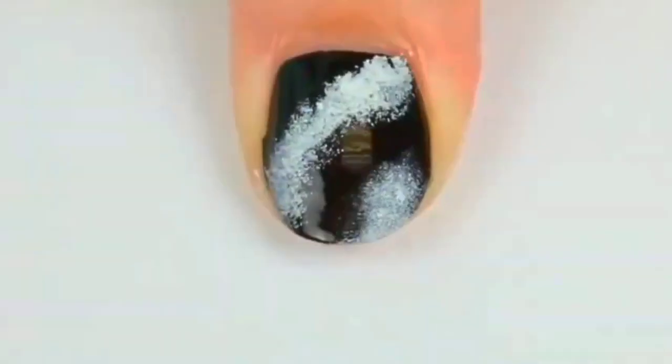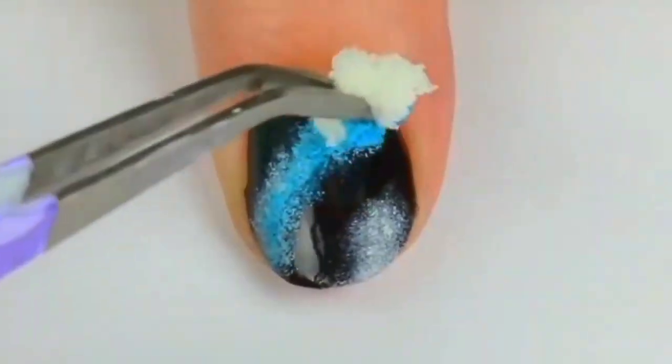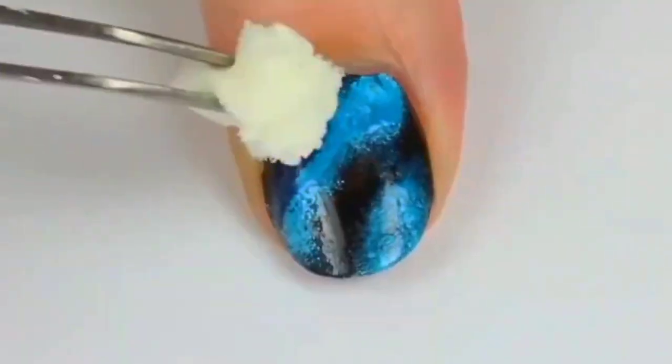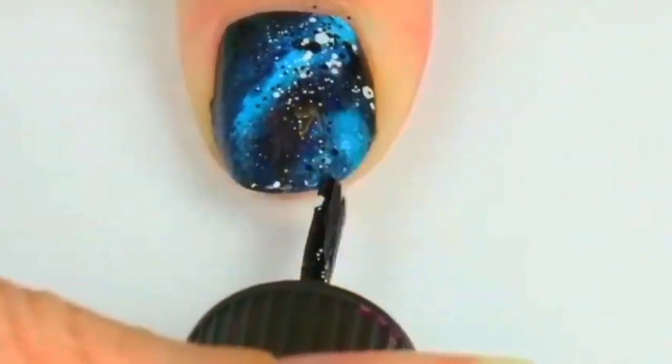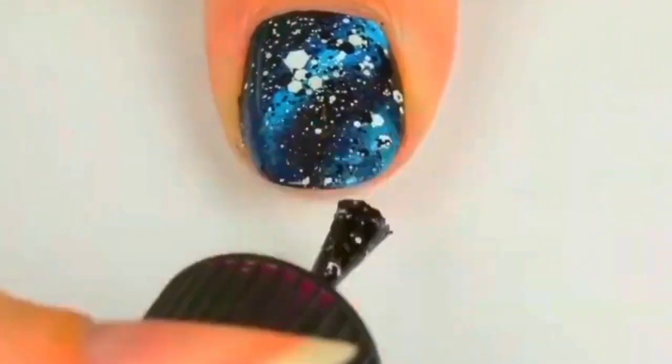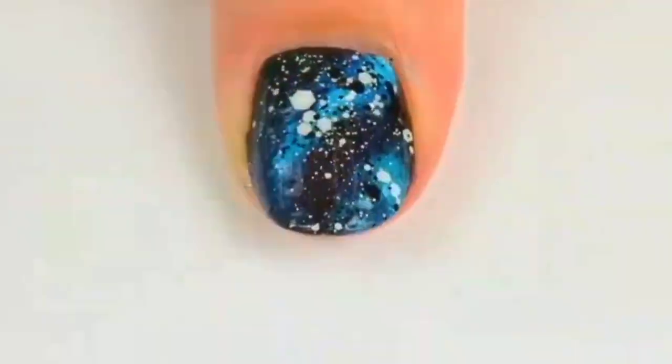Trending nail art. Get ready to be inspired by a collection of trendy nail art designs, from marble patterns to geometric shapes, from flowers to abstract art. Each design is unique and can spark your own creativity.